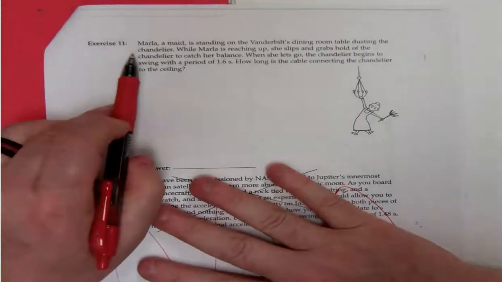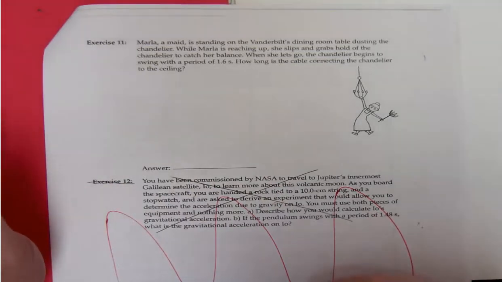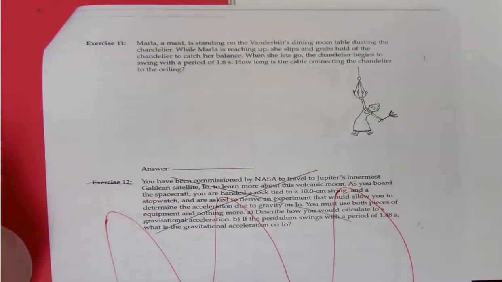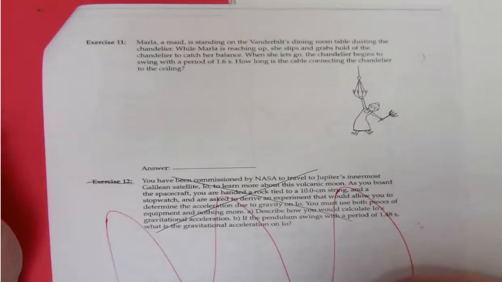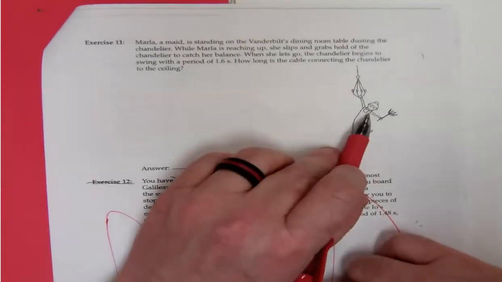So, Marla the maid is standing on Vanderbilt's dining room table. Yeah, that's pretty good. Let's refocus this. Marla is reaching up. She slips and grabs a hold of the chandelier. There's Marla. She's grabbing the chandelier.